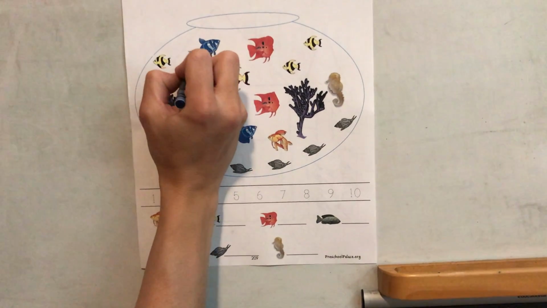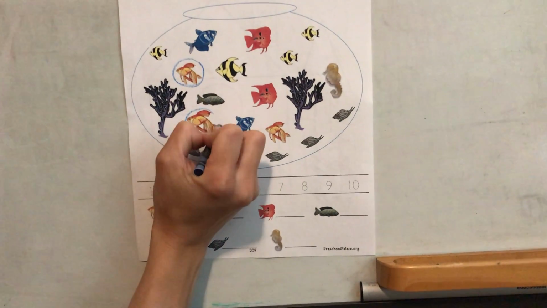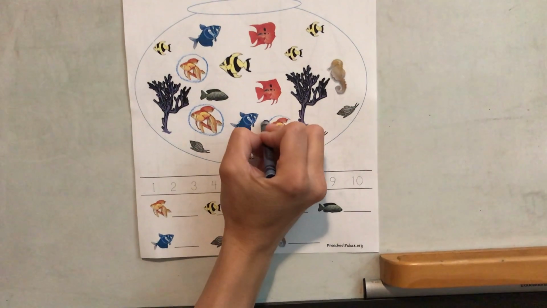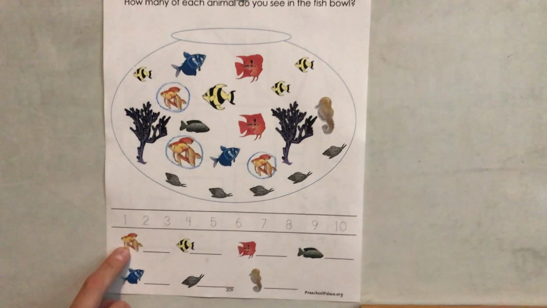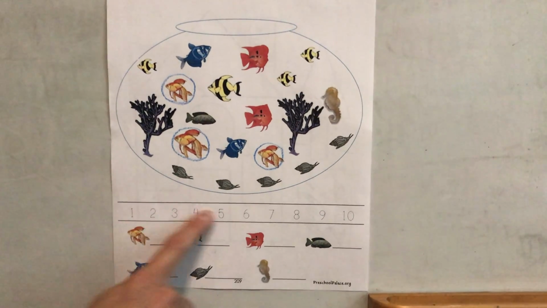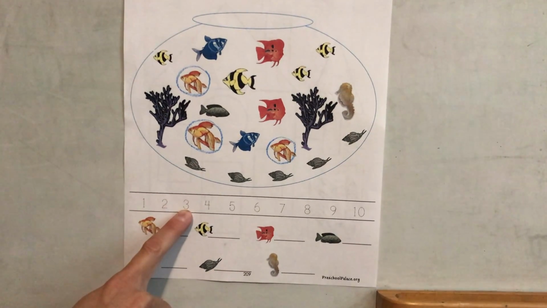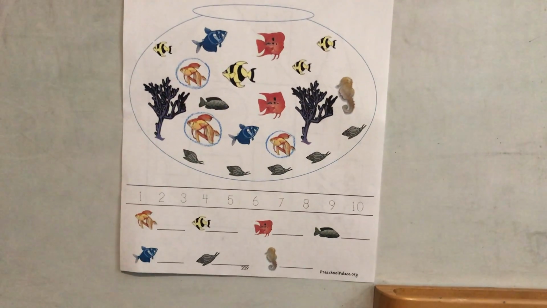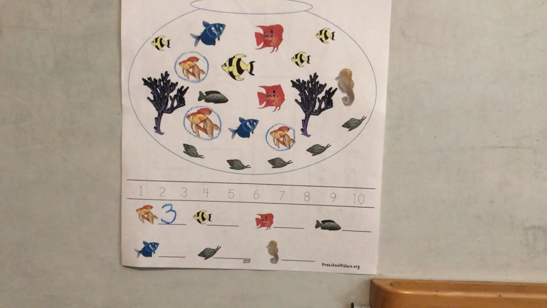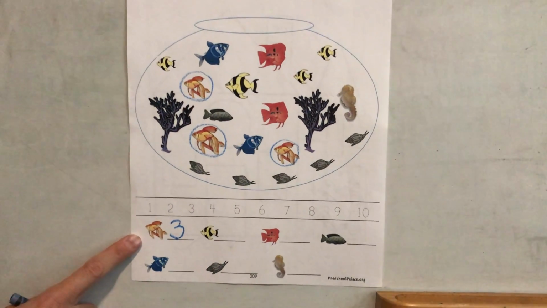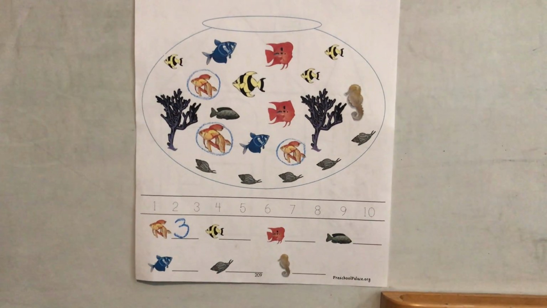So I see one here, so that would be 1, 2, and 3. So I know that now there are 3 of these fish. Again, we have numbers here, so I'm gonna look and say 1, 2, 3. Oh, that's what 3 looks like, and I have 1, 2, 3 fish. So I'm gonna write the number 3 by this orange fish. So go ahead and circle your fish and count them and write the number 3.